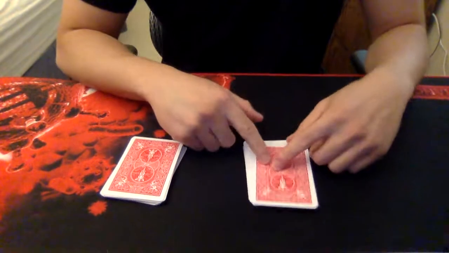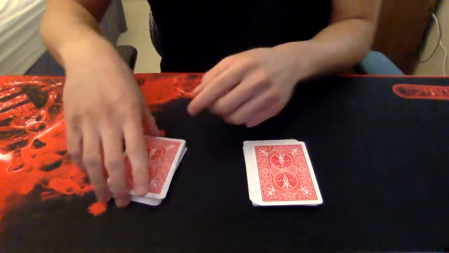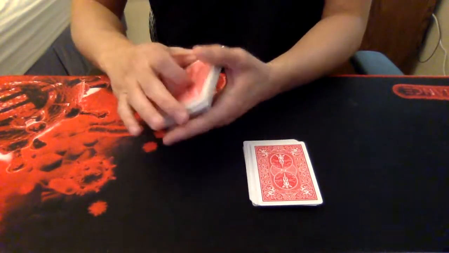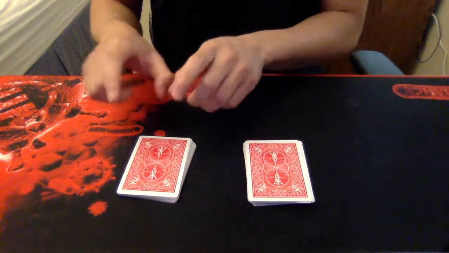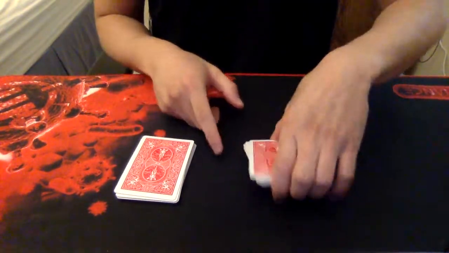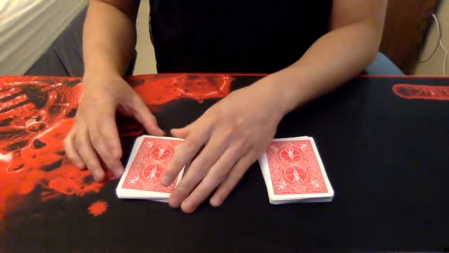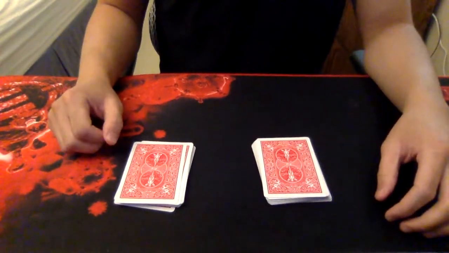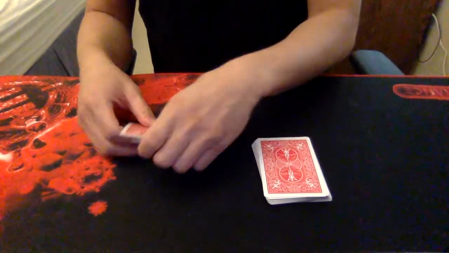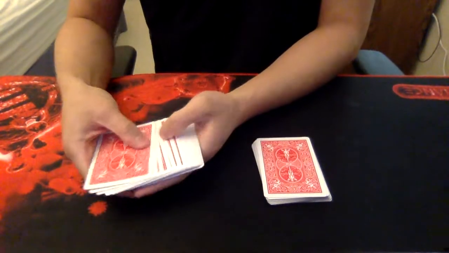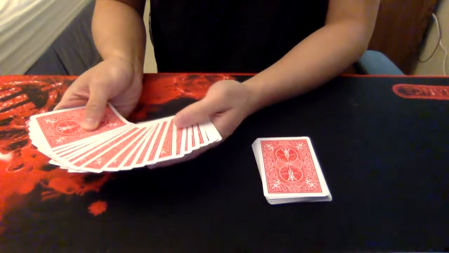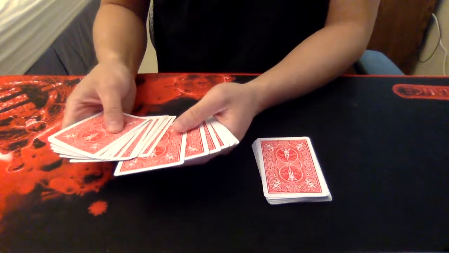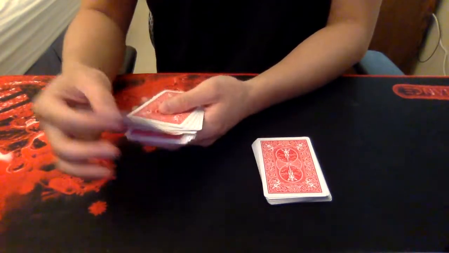If they pick this deck right here, just tell them to pick a card from this deck. So either way, you want to force this pile, the one without the Jack of Hearts, onto them, and have them choose a card from that pile. So let's say they choose this pile, for example. So that's best case scenario, and you tell them to pick a card. Really, they can pick any card they want. Let's say they pick this card right here.